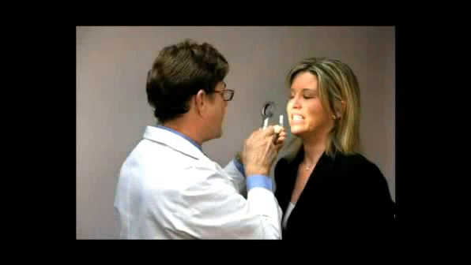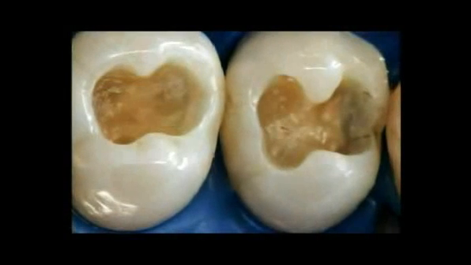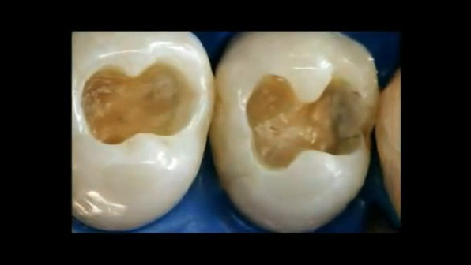After shade determination and dental dam isolation, the carious dentin was removed with a number 6 slow-speed round bur. The carious dentin lesion is identified and characterized by having 2 distinct layers. The outer layer, infected dentin, is heavily infected by microorganisms.